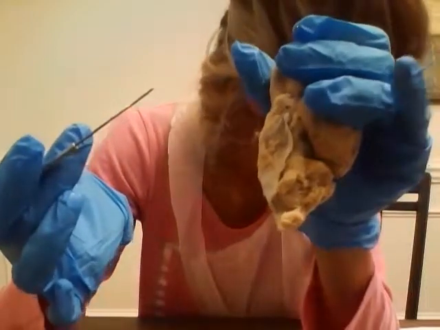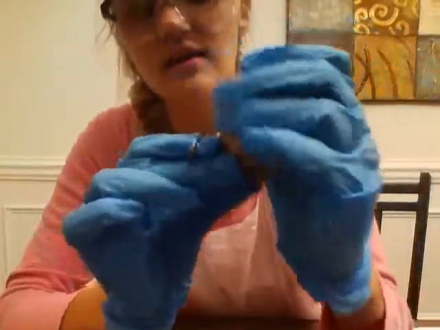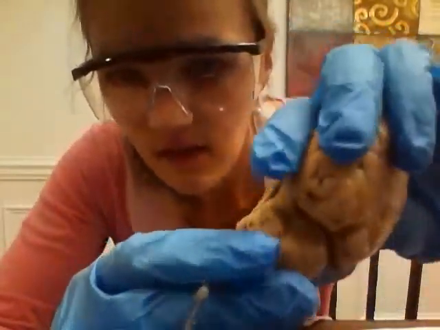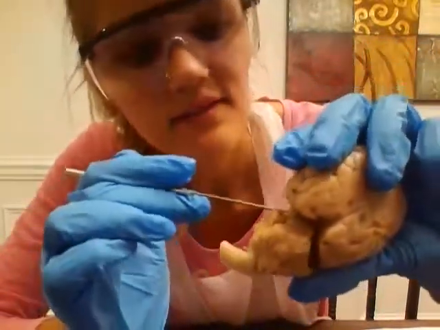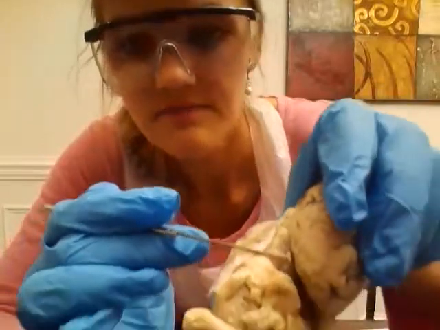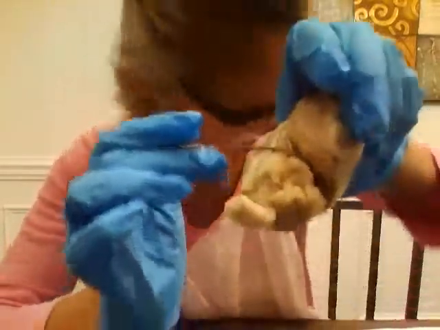And then I have my fourth nerve, the trochlear, so it's on the side right here. And I have it right here. There you go. You can see the white portion right there.